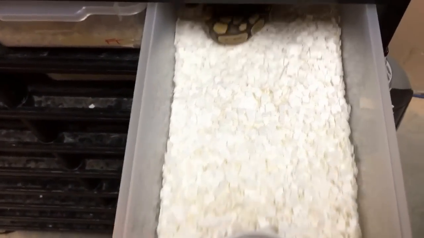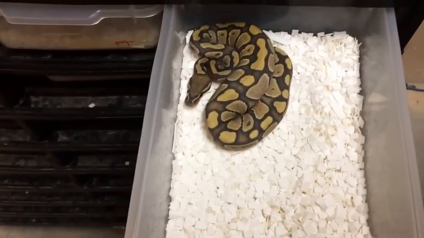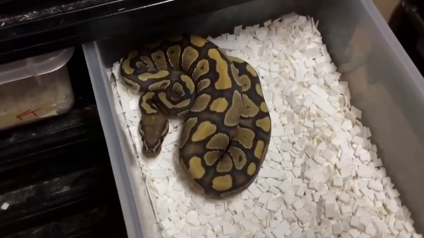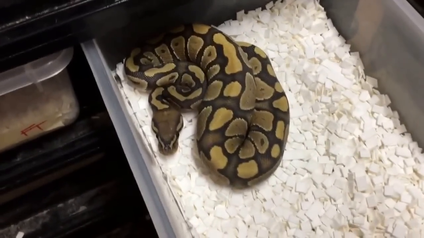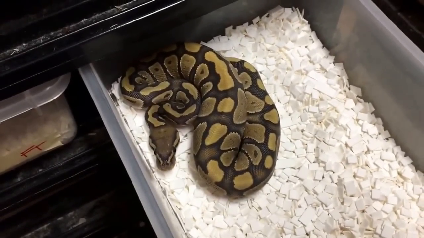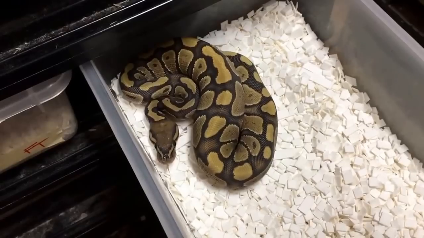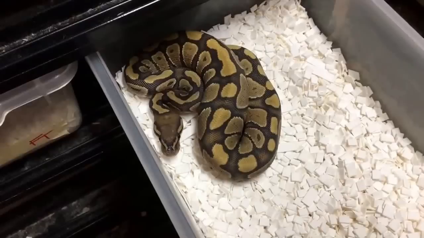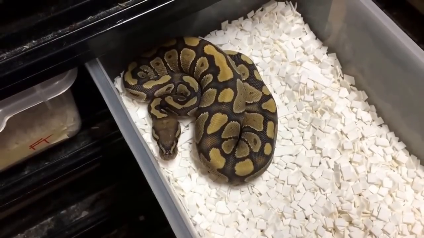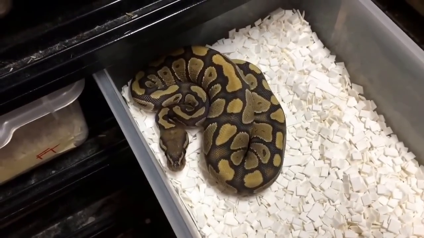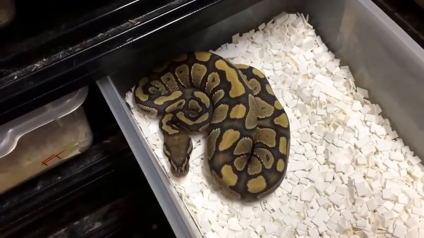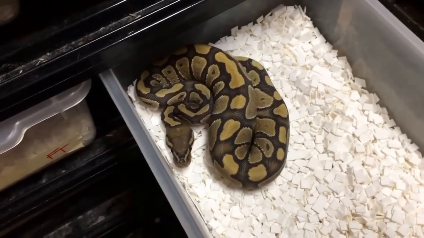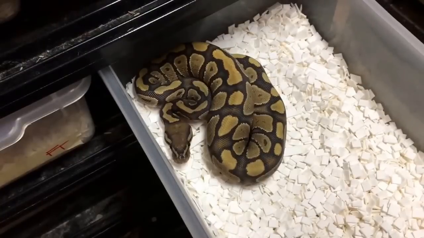Here we have an orange ghost. This is a simple recessive, and the way simple recessives work is that unless the animal is carrying the two genes, they will not show the visual trait. So let's say this was a normal X orange ghost. It would look like a normal, but it would be able to still transfer its orange ghost gene. So it could make het orange ghosts.